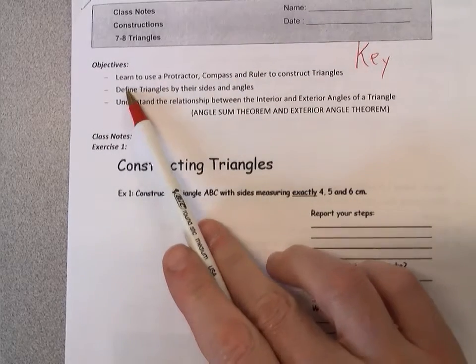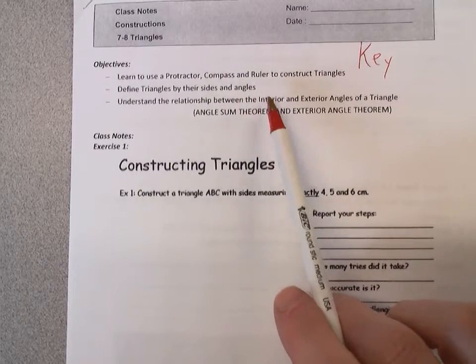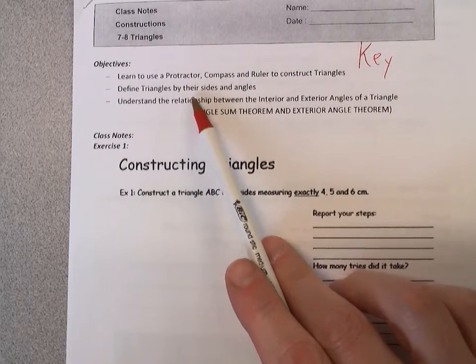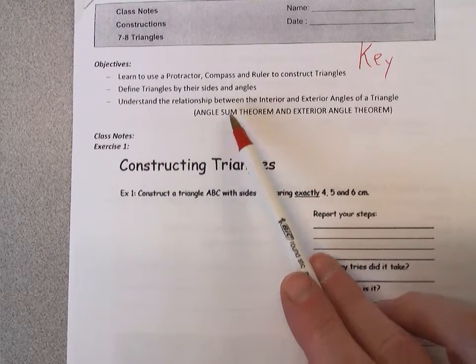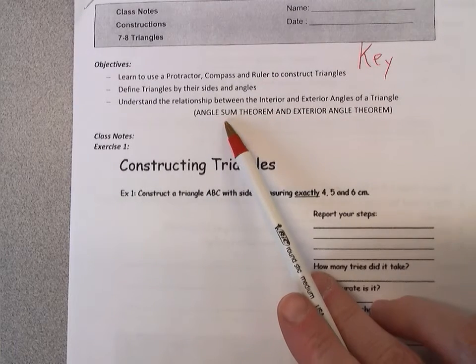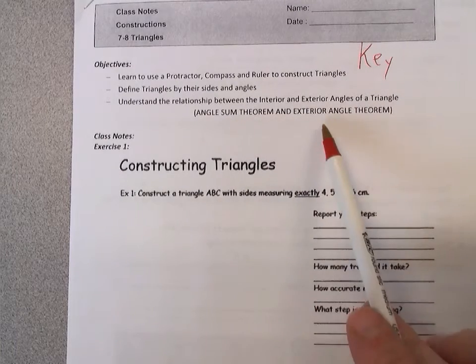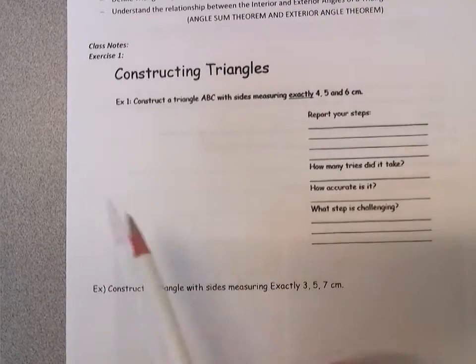Today our objectives: we're going to learn how to use a protractor, compass, and ruler to construct triangles. We're going to define triangles by their sides and angles. And then we're also going to understand the relationship a bit better between interior and exterior angles of a triangle, which is the angle sum theorem and the exterior angle theorem. So let's move into exercise number 1.